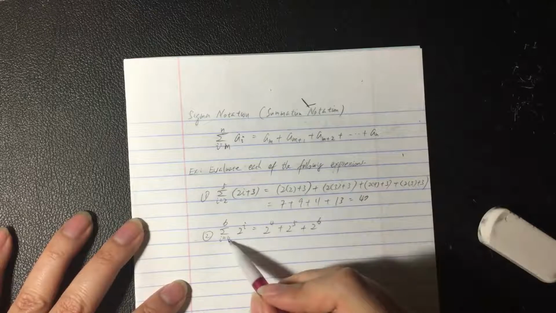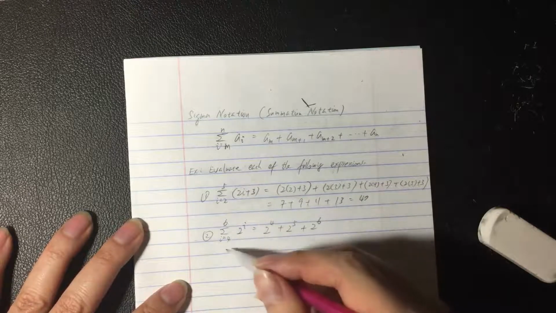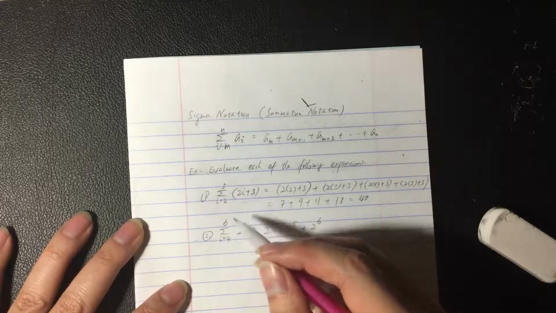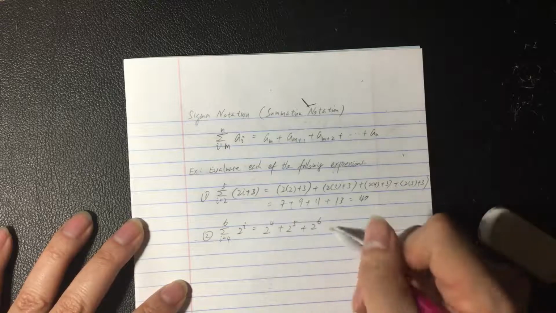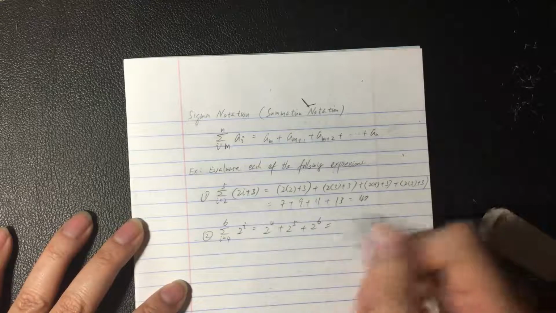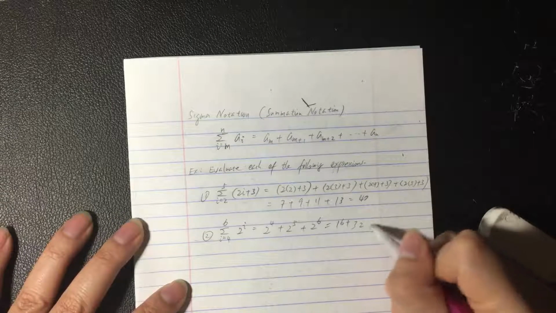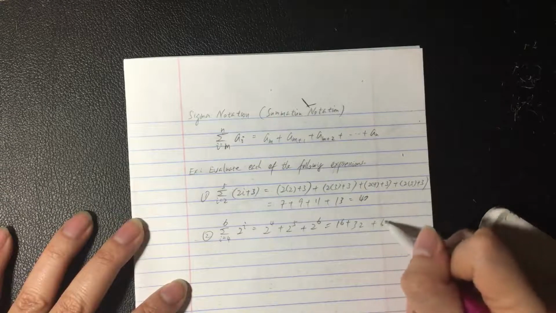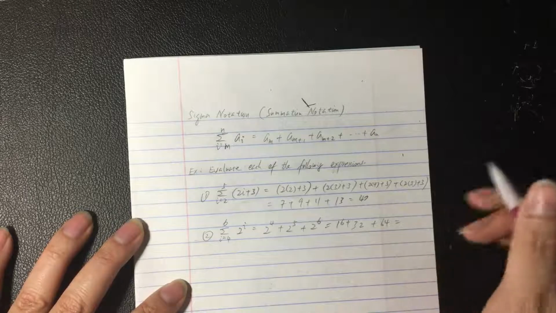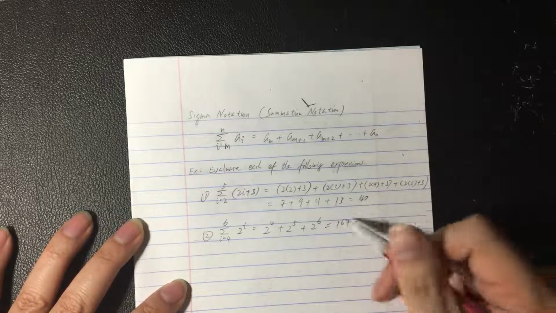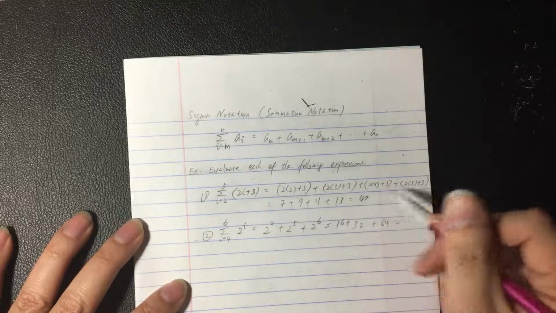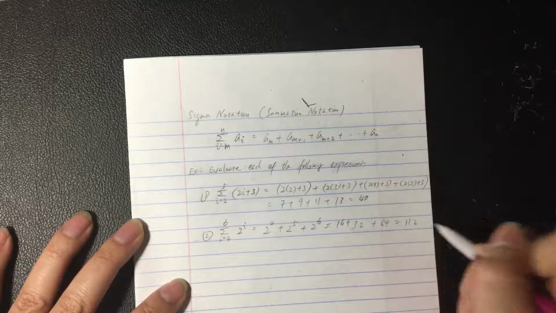So here i represents integers from 4 to 6. i could be 4, 5, 6. Then evaluate the expression. 2 to the power 4 is 16. 2 to the power 5 is 32. 2 to the power 6 is 64. Adding up, that's 112.